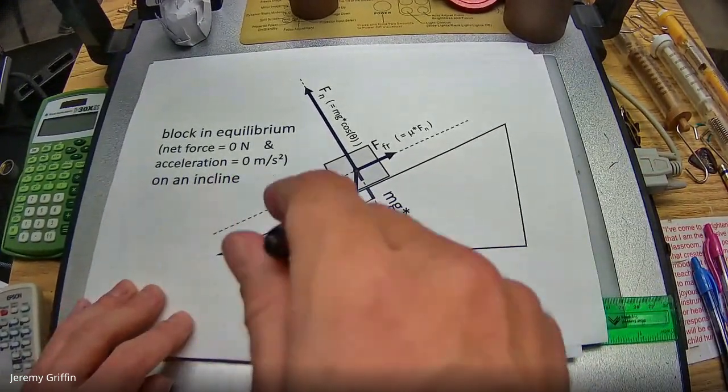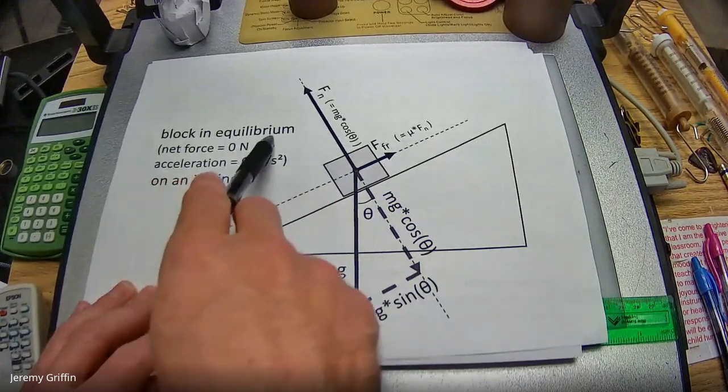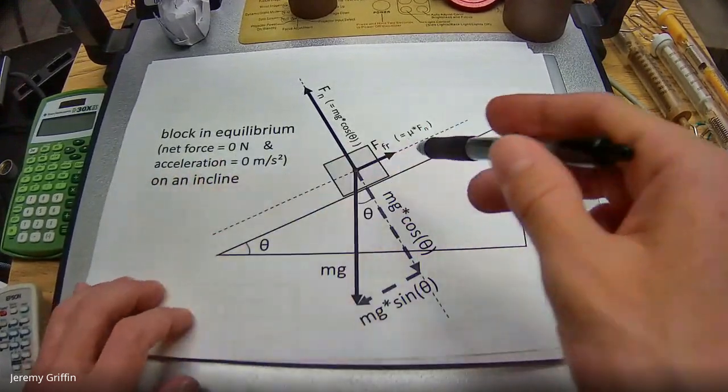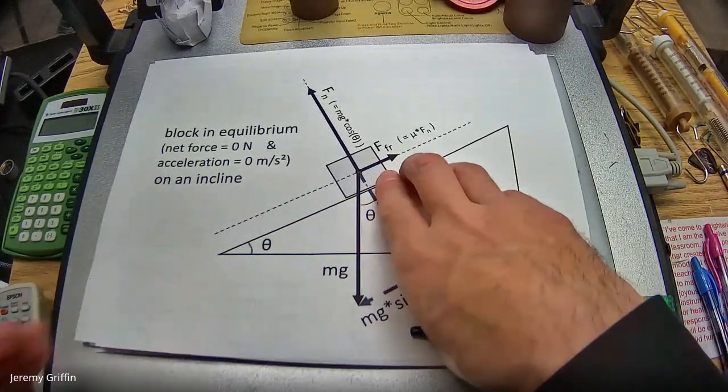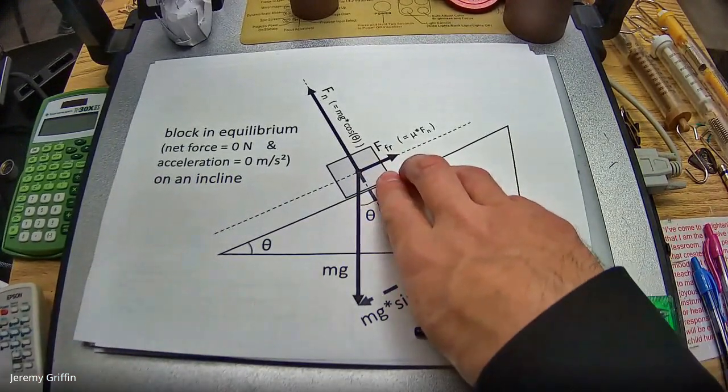Now, this free body diagram you guys are looking at is showing a case of equilibrium. And if that's true, that means all the forces balance. Now, there are only three forces. You guys see three forces? If AP wants you to draw this, you just draw those three right there.